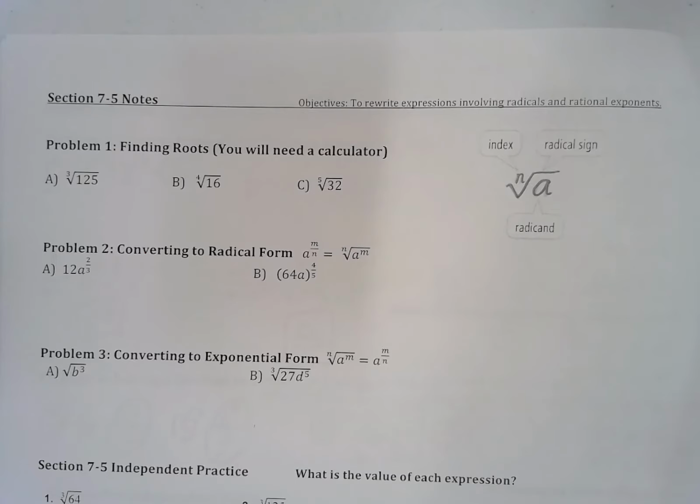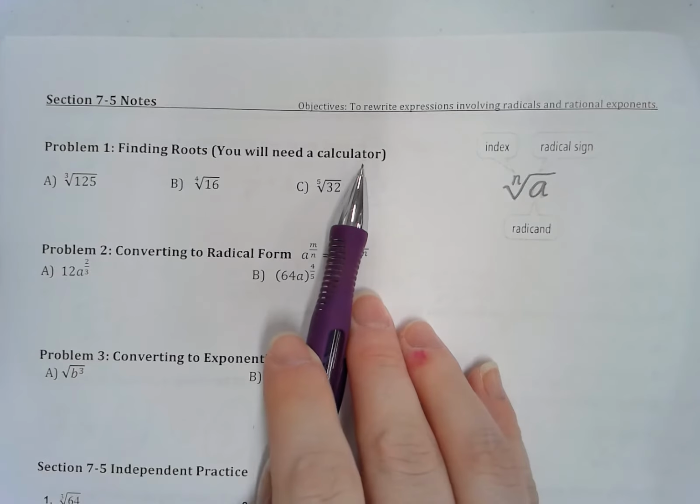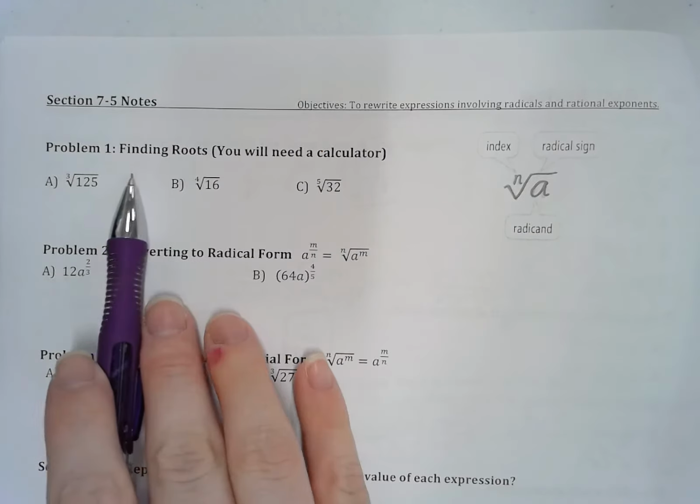This is section 7.5 notes. For this section, you will need a calculator. So if you do not have a calculator with you, you're going to want to pause this video and grab a calculator. So for this first problem, we're going to be finding roots.